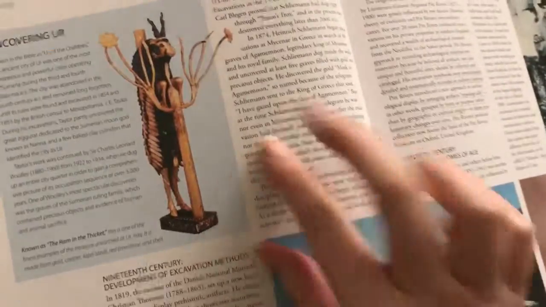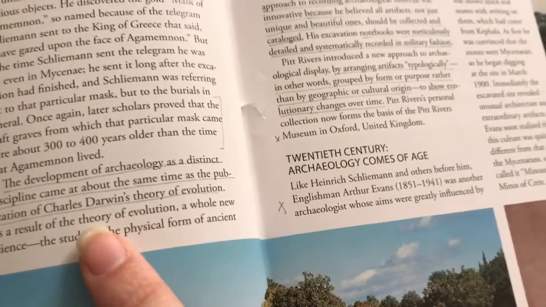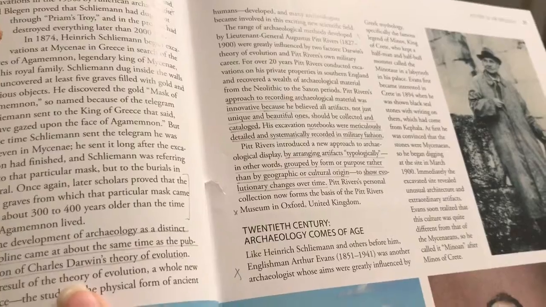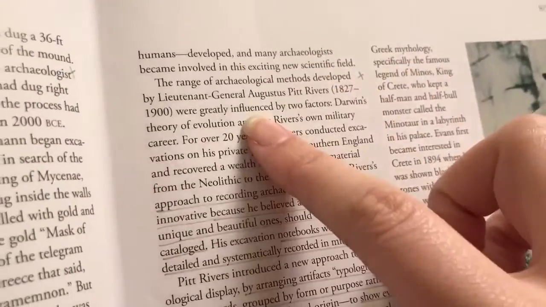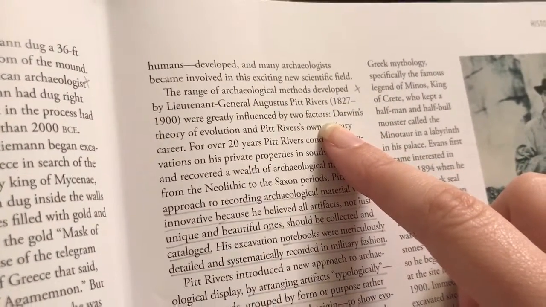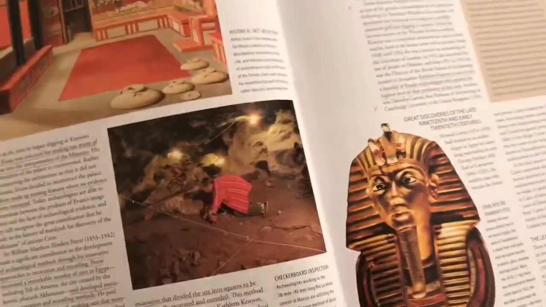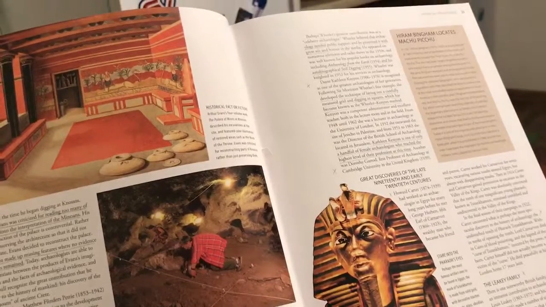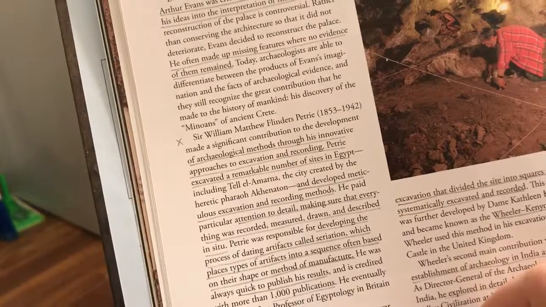And then mainly just people and the influence of Darwinism. So if I wanted to do some sort of research as well, I would start with Charles Darwin's Theory of Evolution and his Origin of Man book. And then I would go into reading books and things on the people who he influenced, such as Lieutenant General Augustus Pitt Rivers, who was in the military for 20 years, but he took meticulous notes. And so, having published many things, I think one of the people in here that they discussed had published over 1,000 publications: Sir William Matthew Flinders Petrie.